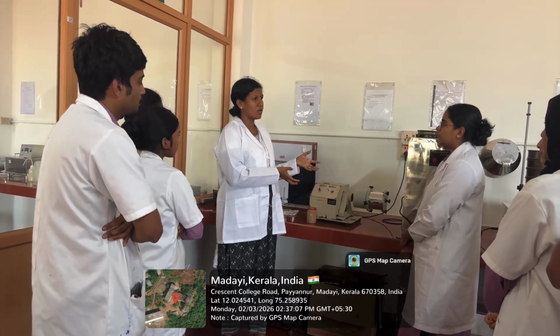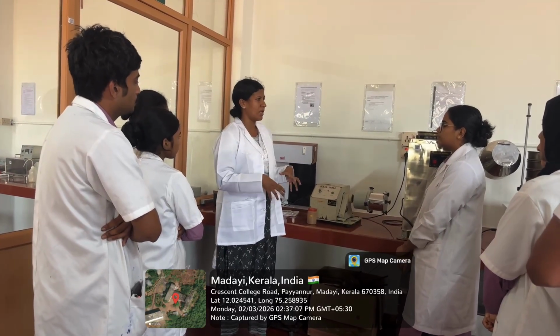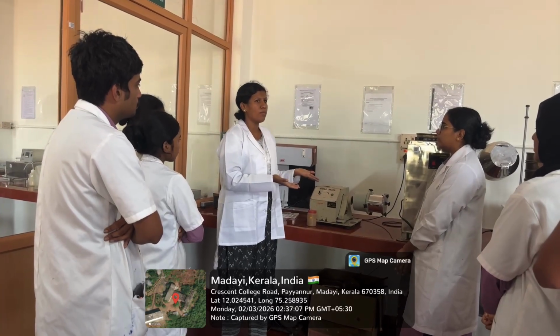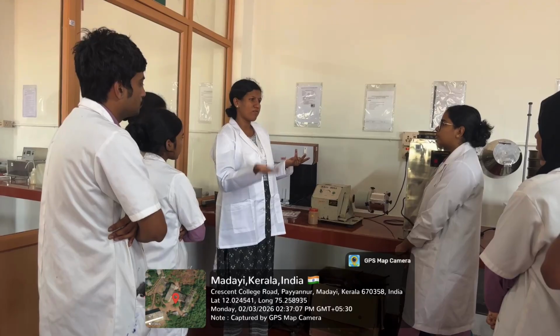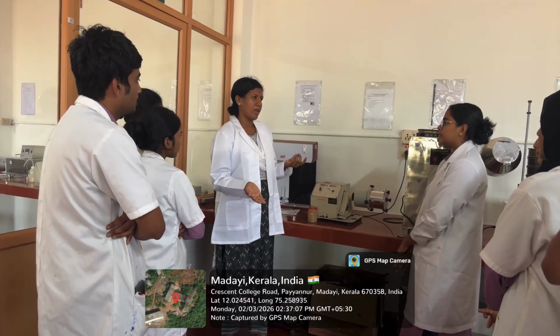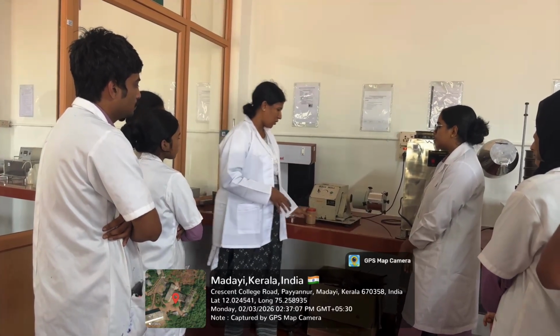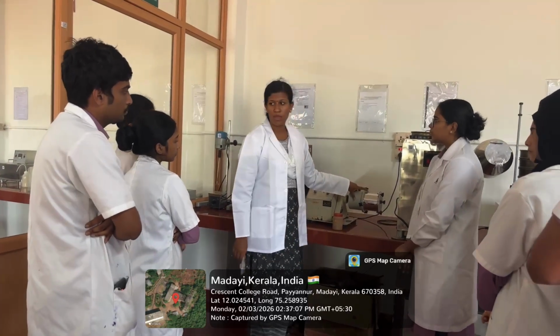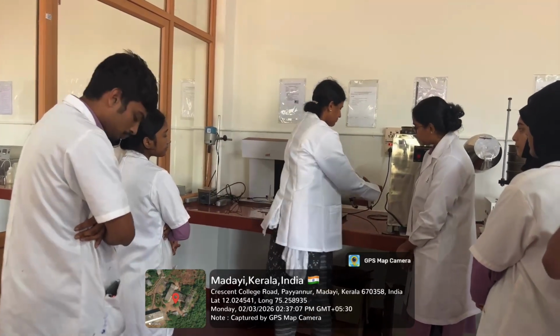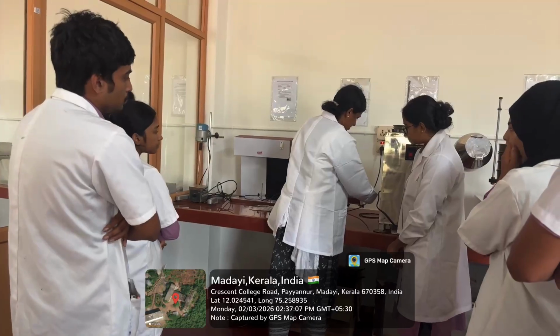Then after operation, we will take out the sample, and again it will undergo sieve analysis. Then the arithmetic mean diameter after the milling will be calculated. So first, we know a ball mill is a cylinder made up of metal. It will have a hollow space inside.